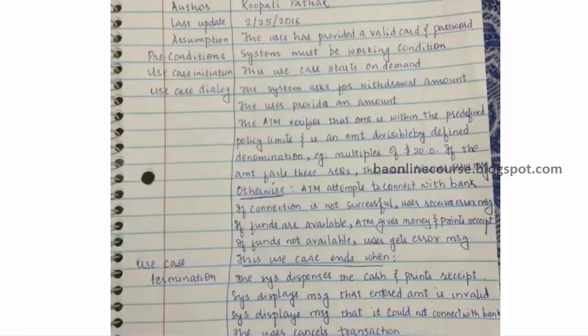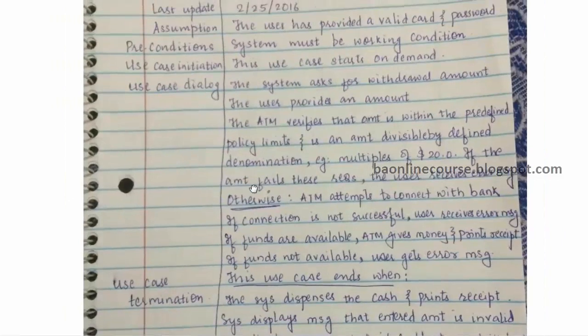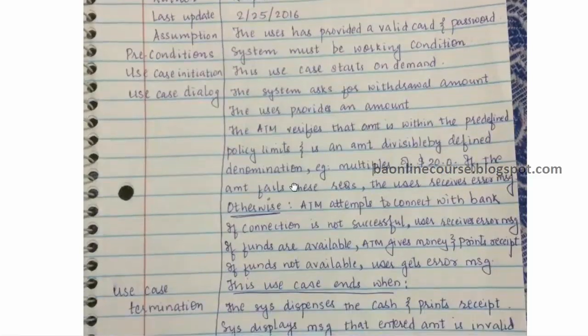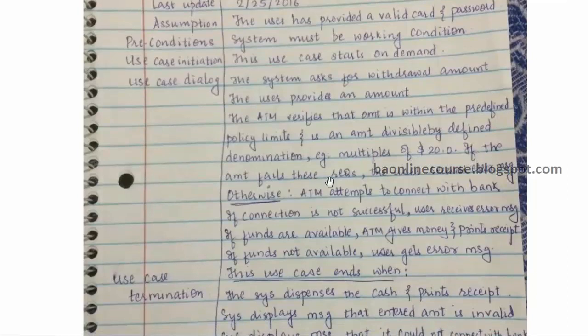Okay. So initiation you could add in that. Use case dialog. The system asks for withdrawal amount. The user provides the amount. ATM verifies that amount is within the predefined policy limits, and the amount is divisible by defined denomination. Like it would be because we get that option, right? $1, $20, $5, like that. So that denomination should be there. Right. That will be taken.